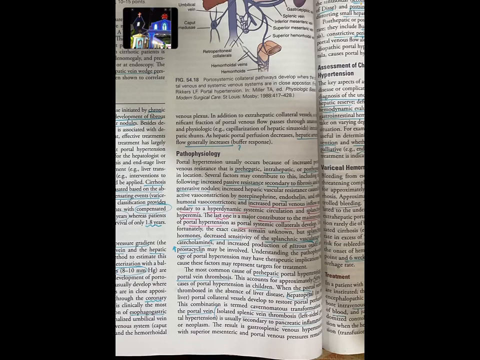Then come to the prehepatic causes. The most common prehepatic cause is portal vein thrombosis, extrahepatic portal vein obstruction (EHPVO). It accounts for 50% of portal hypertension in children. Then it is hepatopetal, that is, when the portal vein is thrombosed in the absence of liver disease, flow is hepatopetal to the liver. Portal collateral vessels develop to restore portal perfusion. This combination is termed cavernomatous transformation of the portal vein.